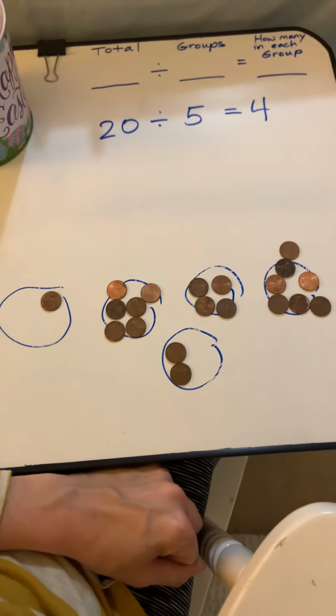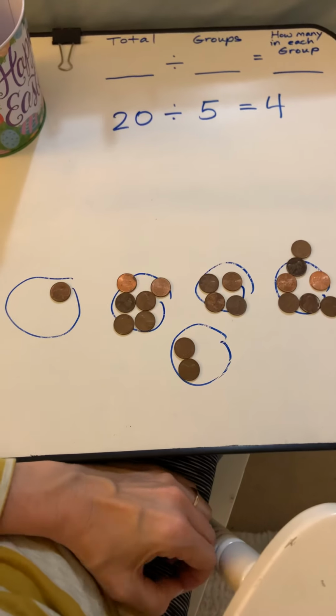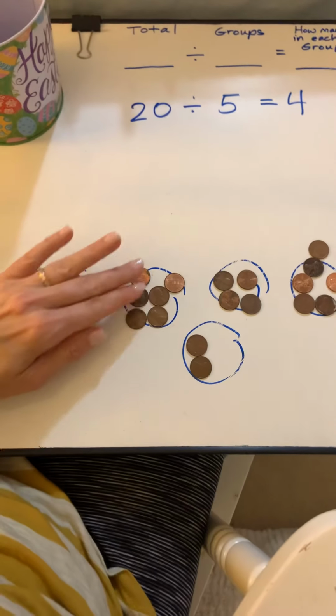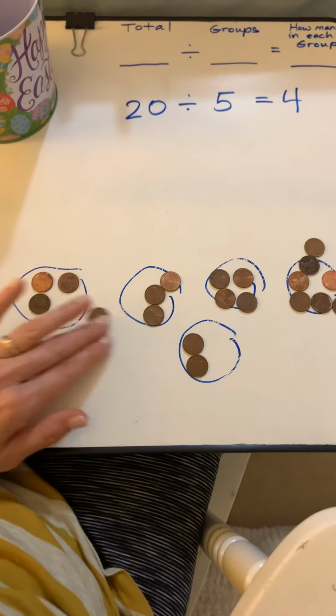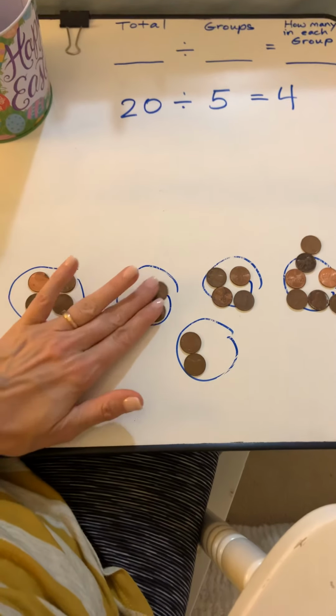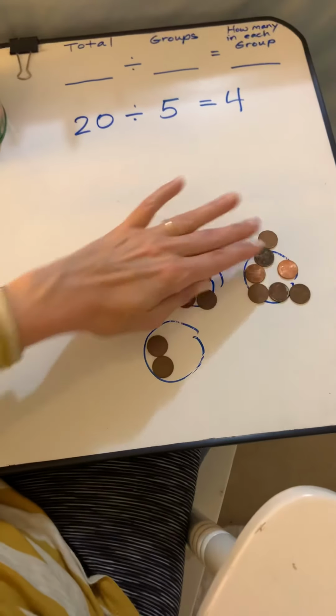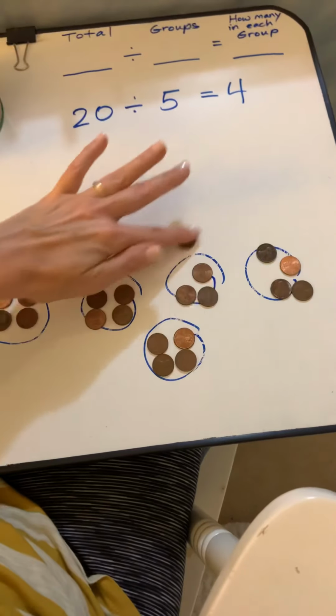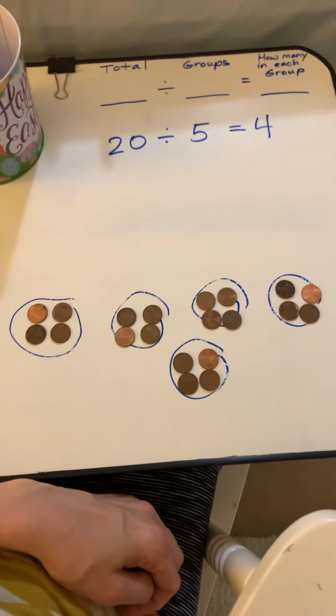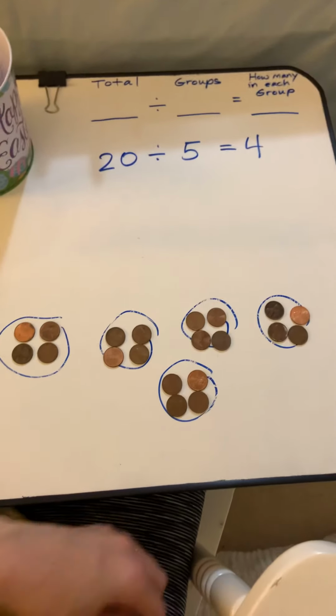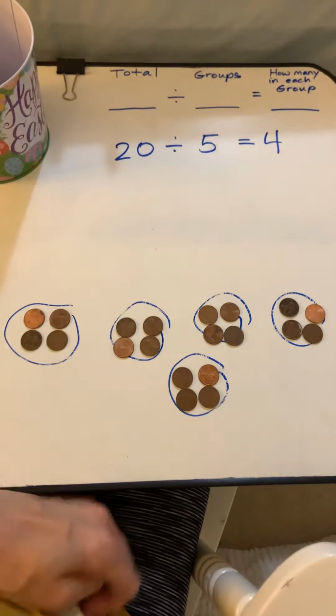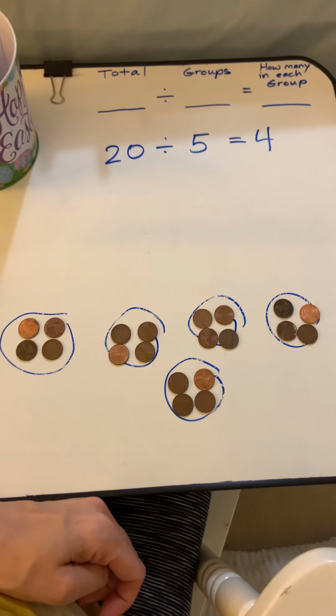Now that doesn't mean that every number can be divided by every other number, but that's way past third grade math, so we don't have to worry about that for now. As we're just learning division, we are going to be concentrating on finding equal groups. So I want the same number to go in each plate or each group. In each group needs to be the same number.